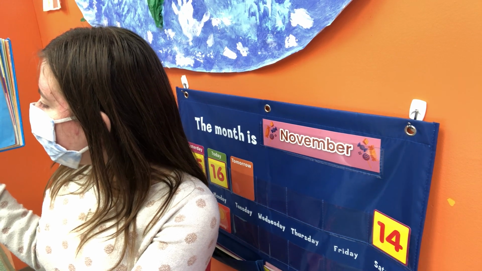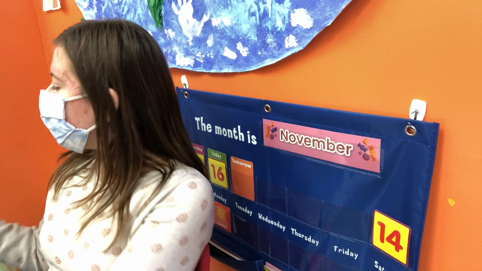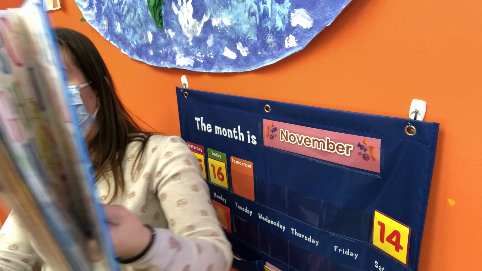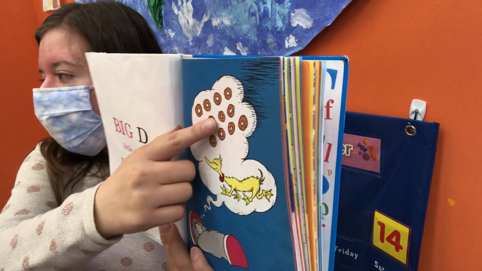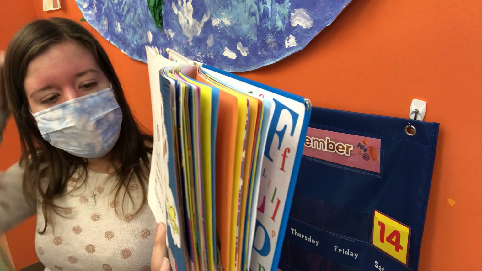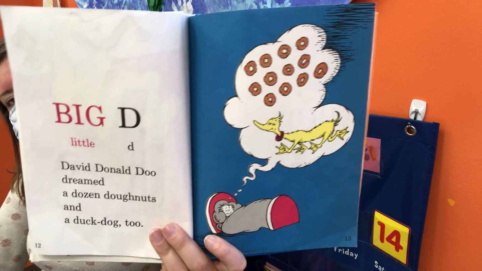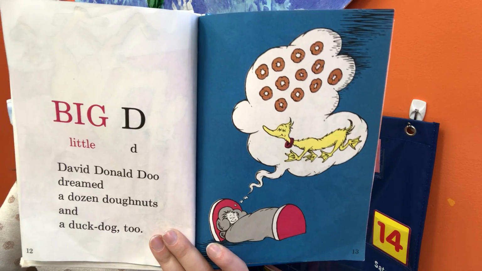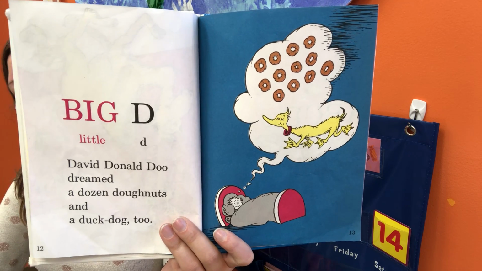Big D, little d. David Donald Doo dreamed a dozen donuts and a dog too. So look, big D and little d. They're telling us that donuts begin with D. The dream begins with D. And a dog too begins with D. These all begin with the letter D. Donuts, dream, and yes, Dunkin' Donuts begins with D too. And a dog too. All the letter D.